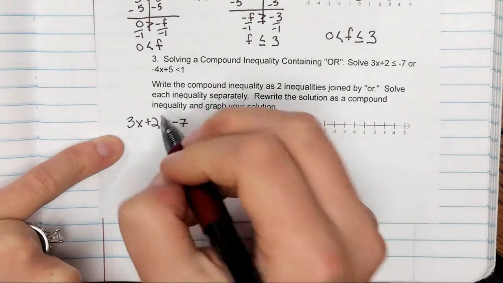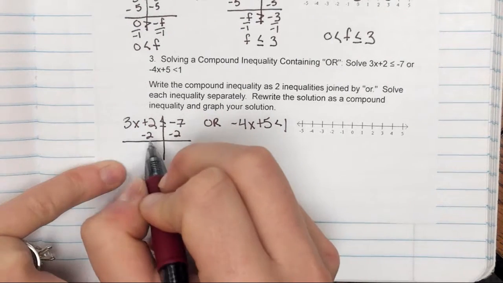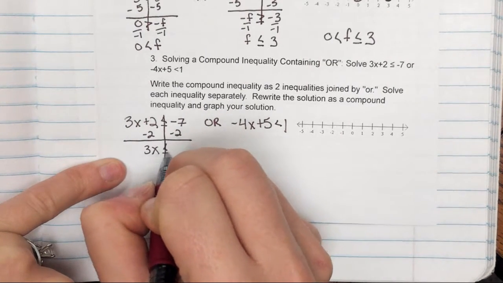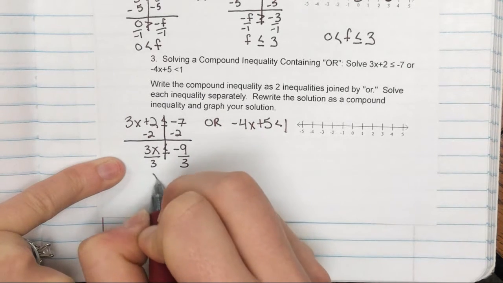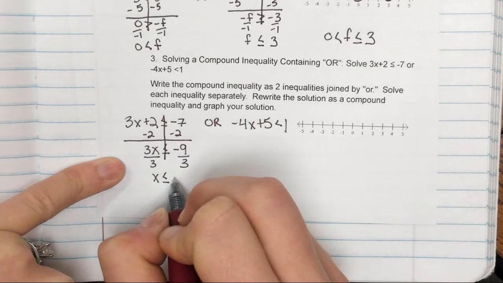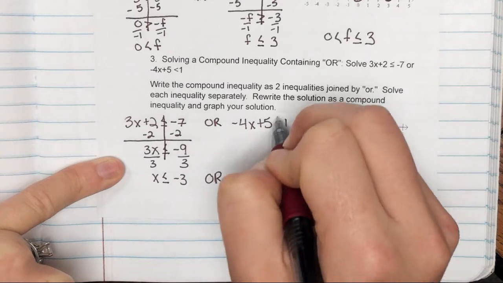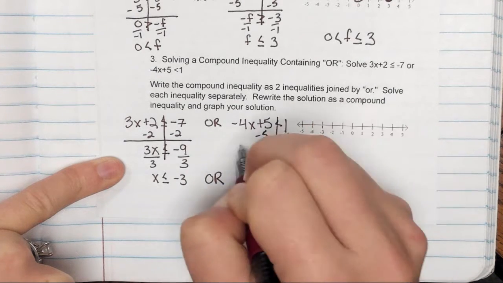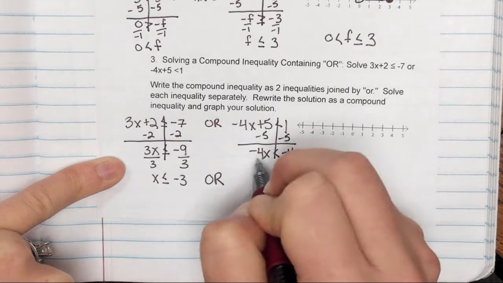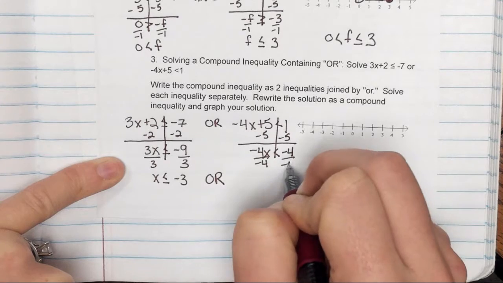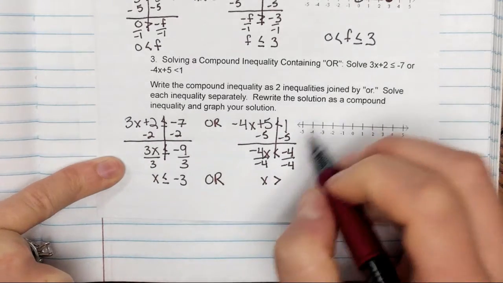So again, solving each one separately, I'm going to subtract 2 from both sides. So I'm left with 3x is less than or equal to -9. Divide both sides by 3, and I have x is less than or equal to -3. Or I'm going to subtract 5 from both sides. So I have -4x is less than -4. Divide by negative 4, divide by negative 4. And when I divide by a negative, I flip my sign, so x is greater than 1.